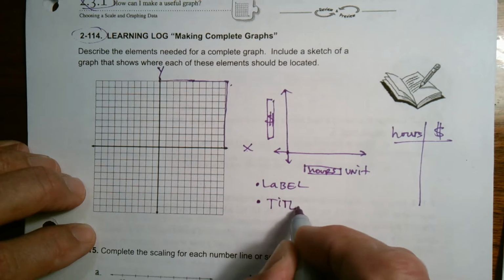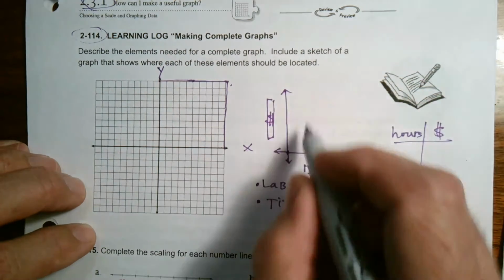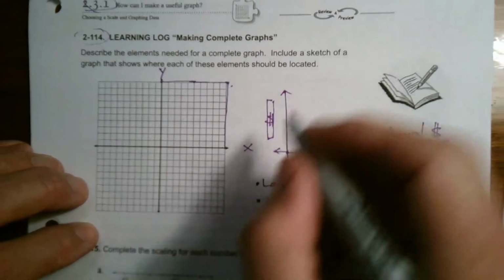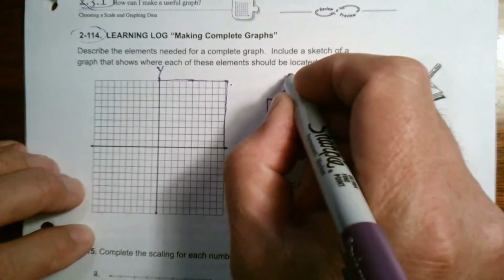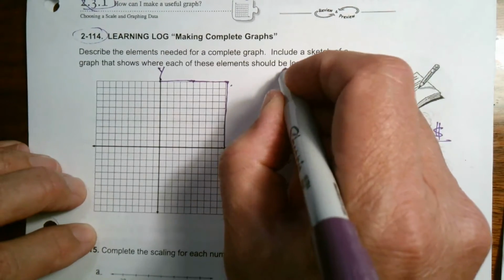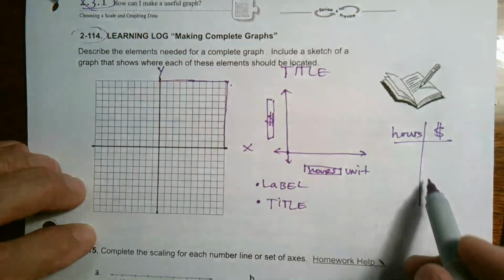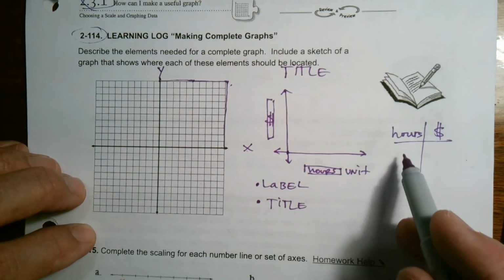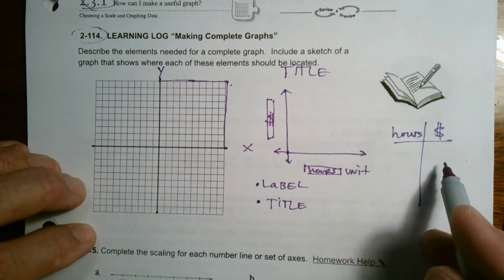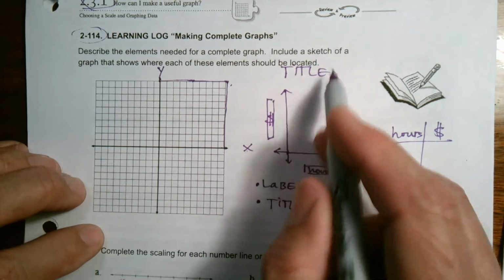You title your graph. What is it, right? In this case we're comparing, this could be Andre's bank account, whatever the data represents, you have your title above your graph. In this case, hours versus money could be somebody's bank account or somebody's working time they've worked or money they've earned, their wage. So that could be our title.